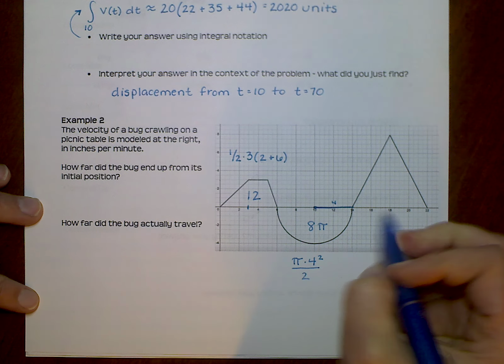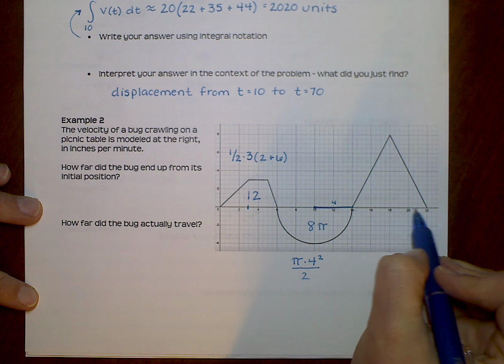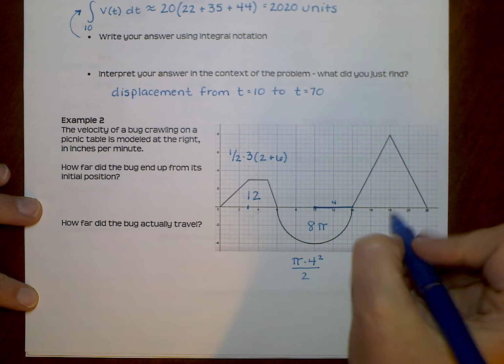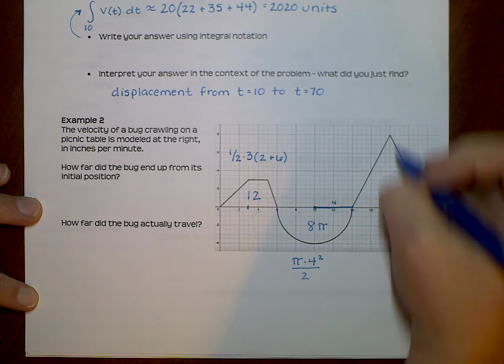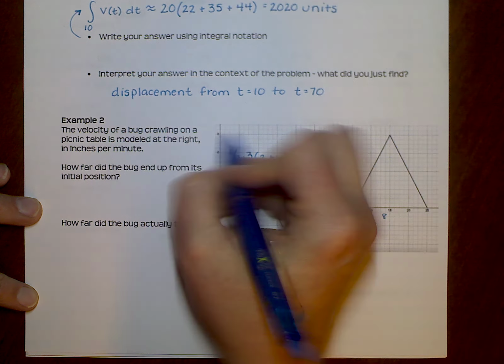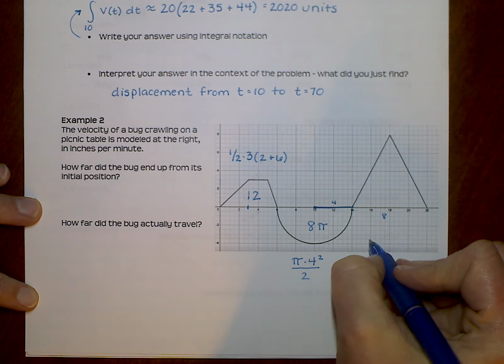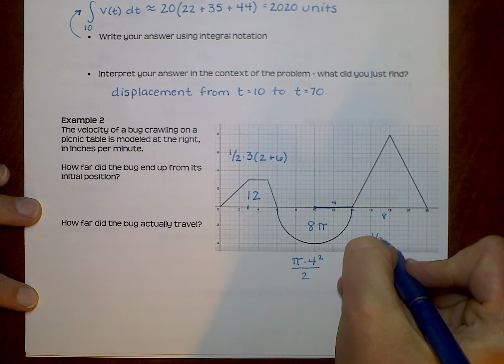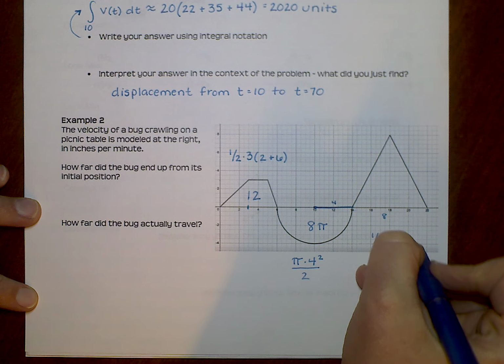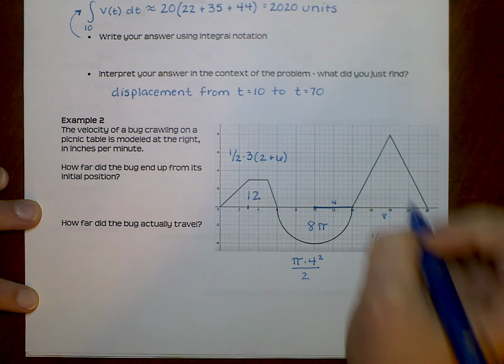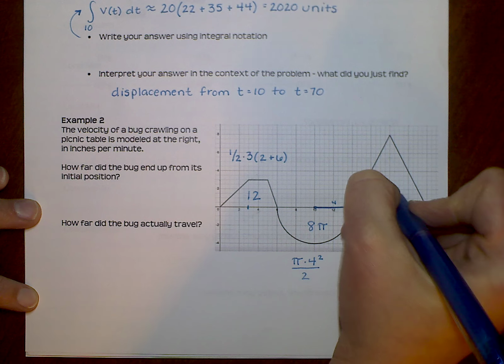And then here I have a triangle with a base that goes from 14 out to 22. So that's a base of 8. And it looks like my height goes up to 8 as well. So my area is going to be 1/2 times 8 times 8. So that 64 divided by 2 is 32.